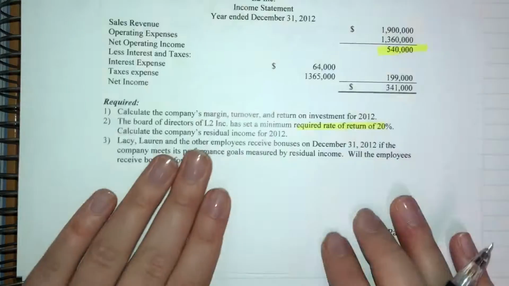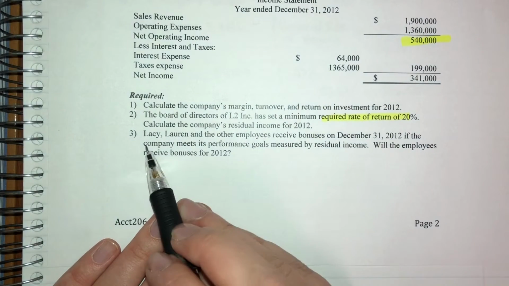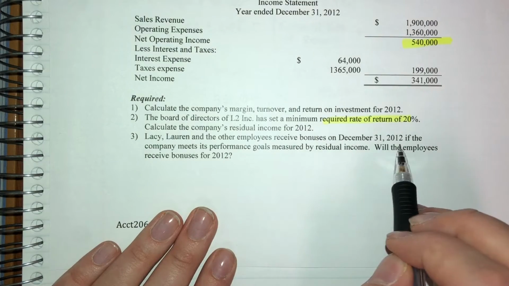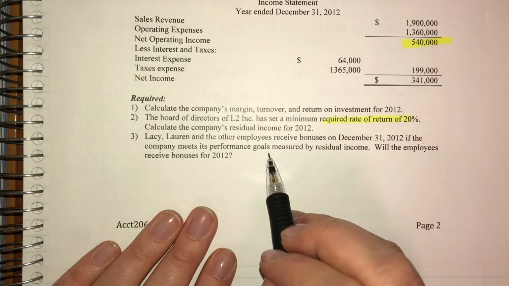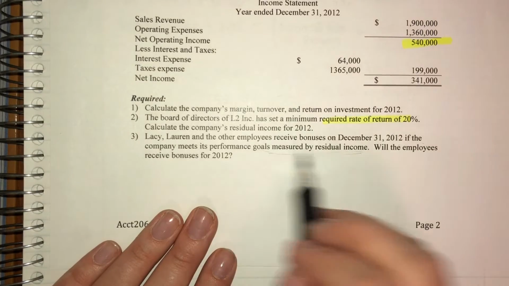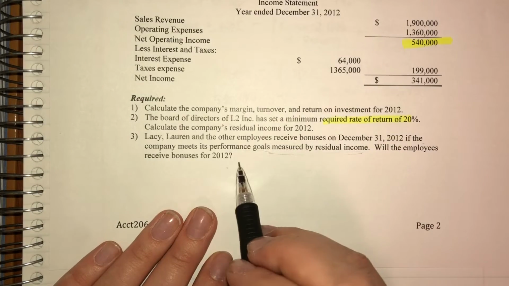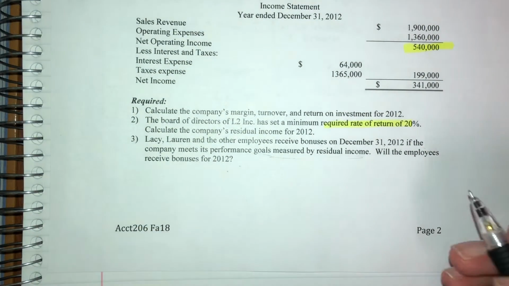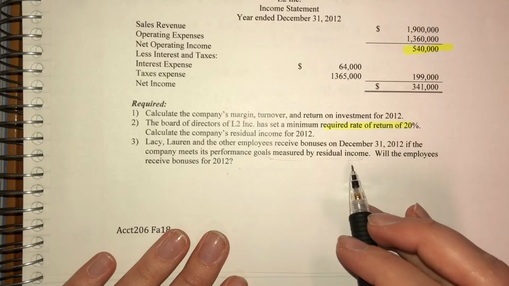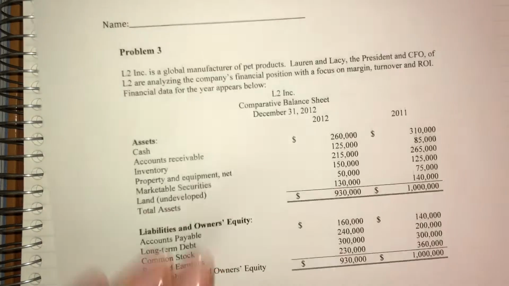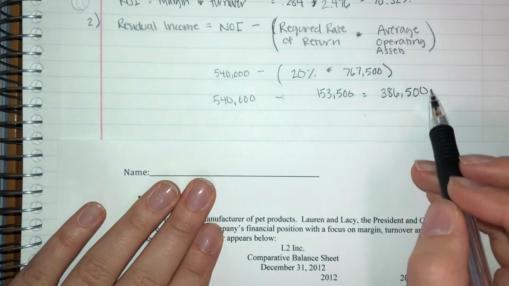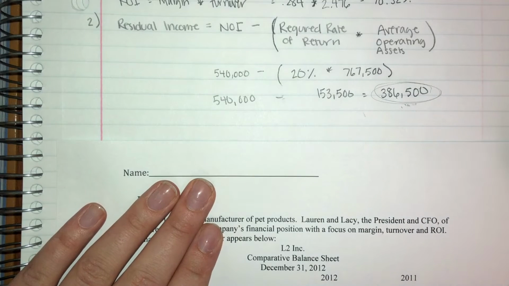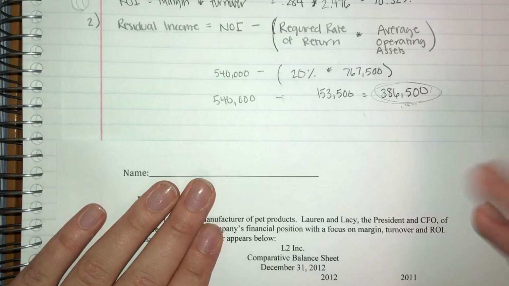Okay, so then the next question says that Lacey, Lauren, and other employees receive bonuses on December 31st if the company meets its performance goals measured by residual income. Will the employees receive bonuses for 2012? So when I first read this, I was like, well, what's the performance goal? It doesn't tell us. But the performance goal is that as long as this calculation above is a positive number, we actually met the income goal.